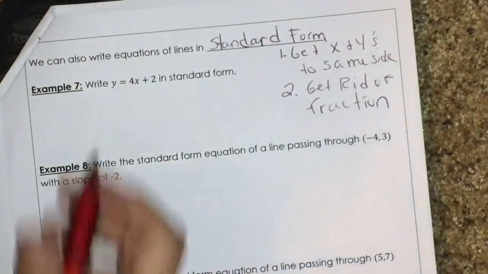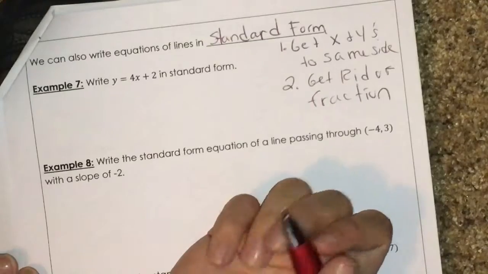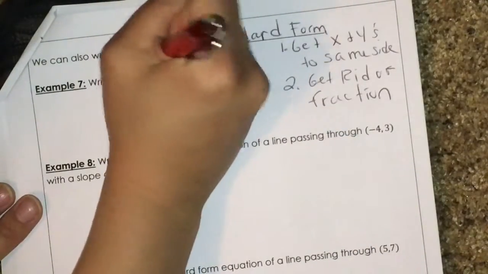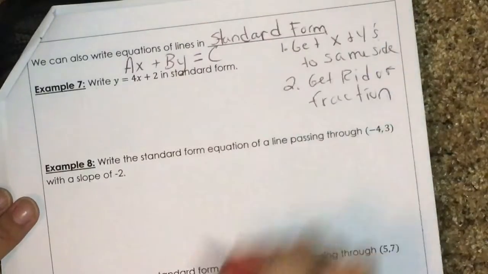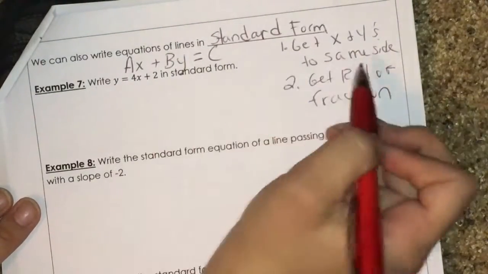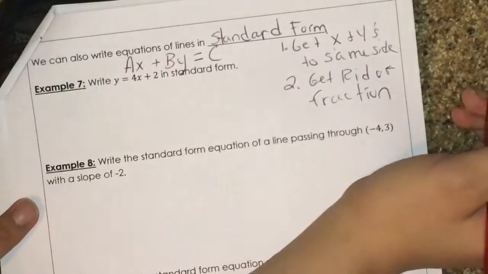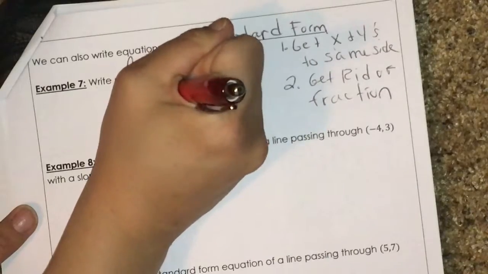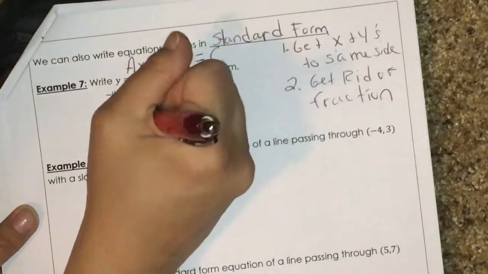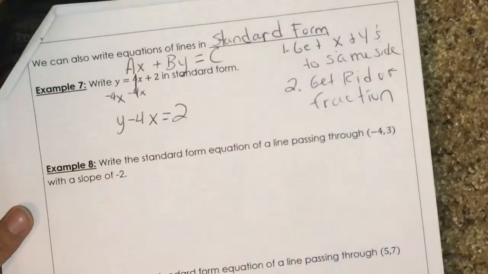So example 7 says write y equals 4x plus 2 in standard form. Reminder, standard form always goes ax plus by equals c. So let's get the x's and y's to the same side and get the numbers to the other side. Let's subtract 4x from both sides. So we get y minus 4x equals 2.